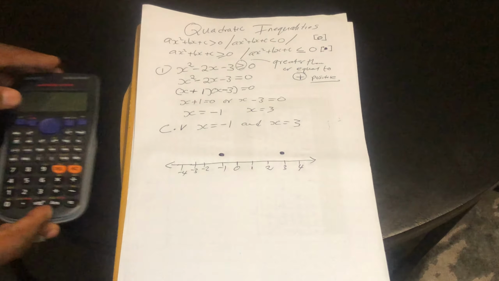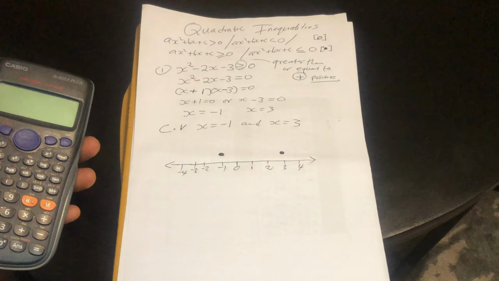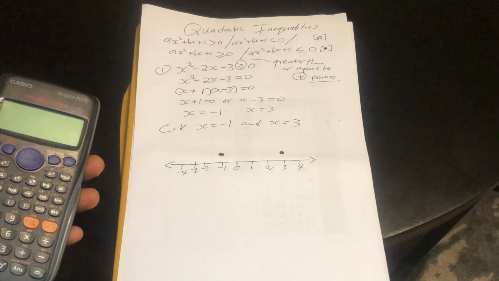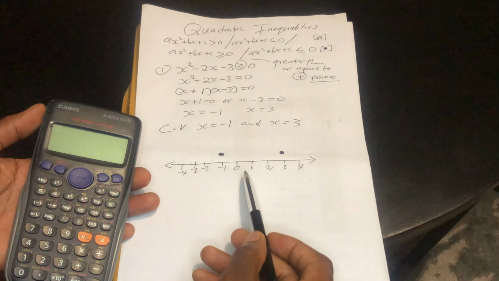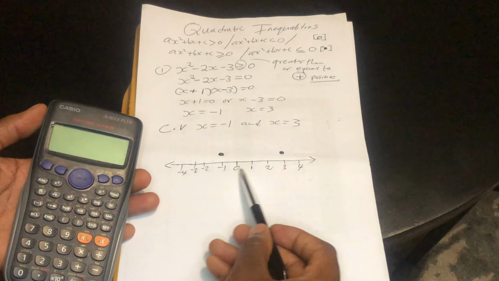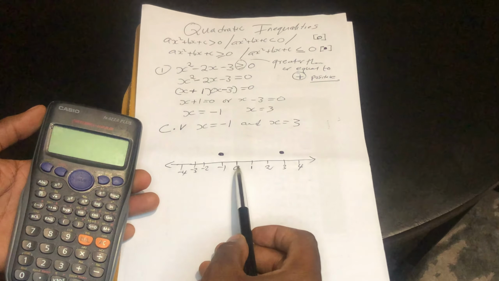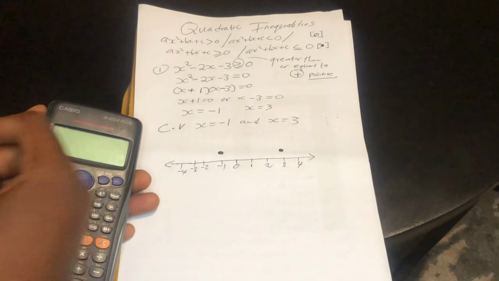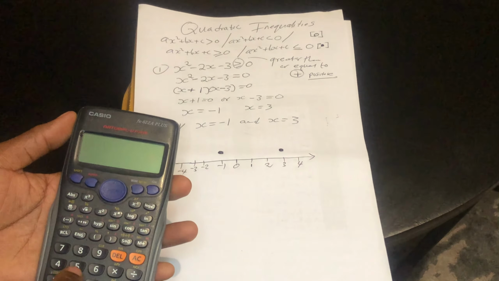So how do you find that? You just take your calculator, excuse me, and you replace x by any value between these dots. Any value. We can use 0, 1, 2. So we have x squared minus 2x minus 3.